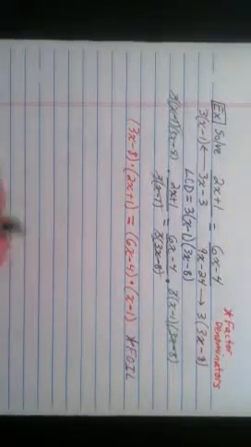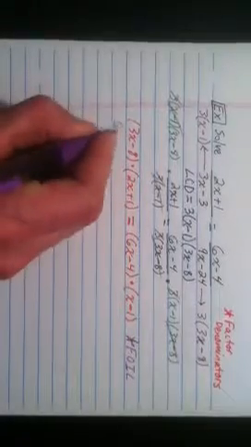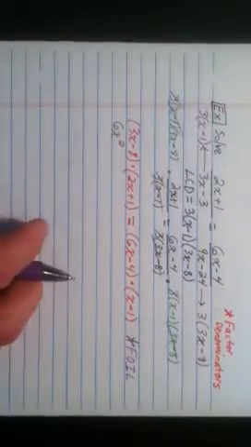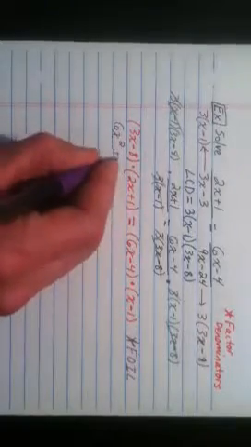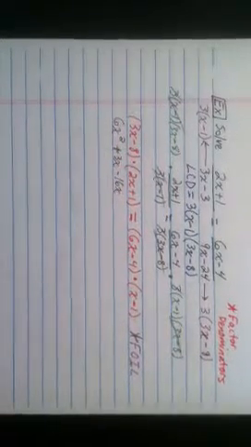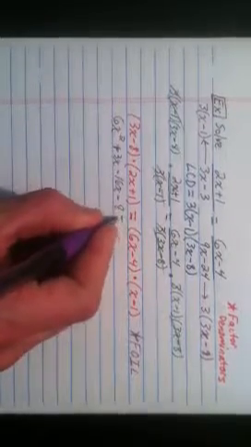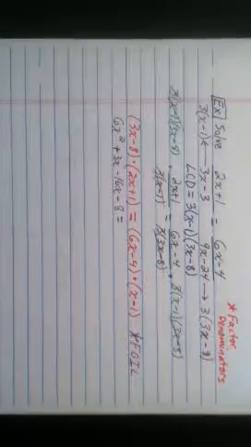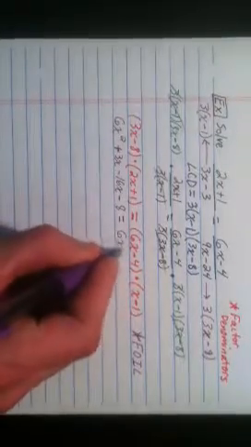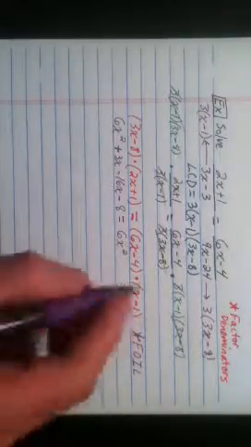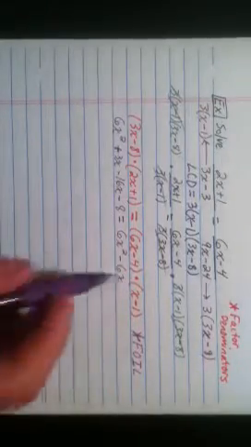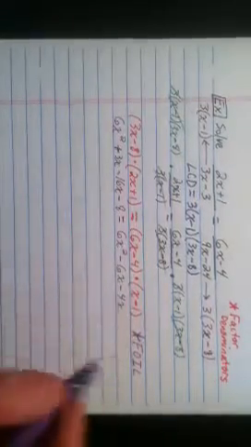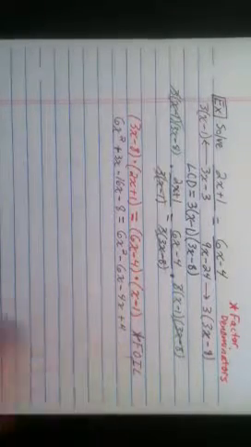Okay. FOILing on the left hand side is going to give us 3x times 2x, which is 6x squared. 3x times 1, positive 3x. Negative 8 times 2x, negative 16x. And then negative 8 times 1, minus 8. On the right hand side, 6x times x gives us 6x squared. 6x times a negative 1, minus 6x. Negative 4 times x, minus 4x. Negative 4 times negative 1, a positive 4.